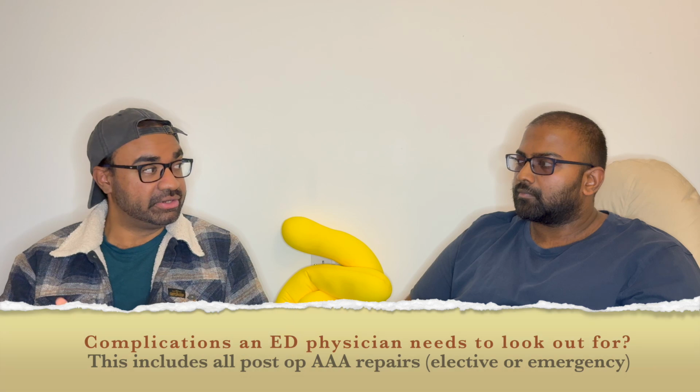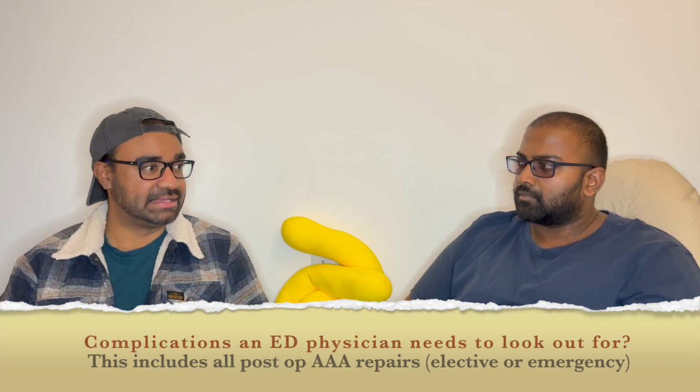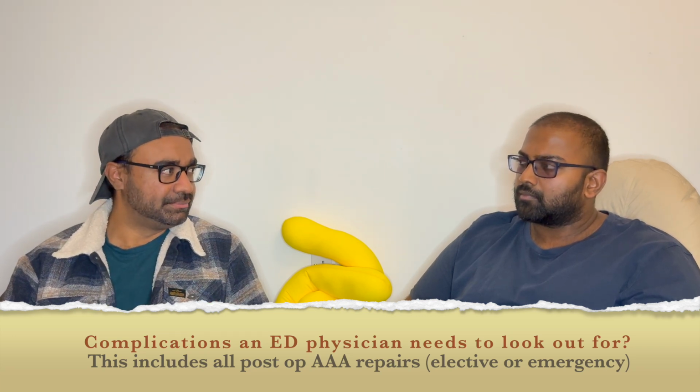So let's say a patient underwent an elective AAA repair in a tertiary care center. Now they're in RED with symptoms such as abdominal pain, diarrhea, and has a metabolic acidemia in their blood gas. So what are we thinking here? I would definitely be worried about colonic ischemia here.